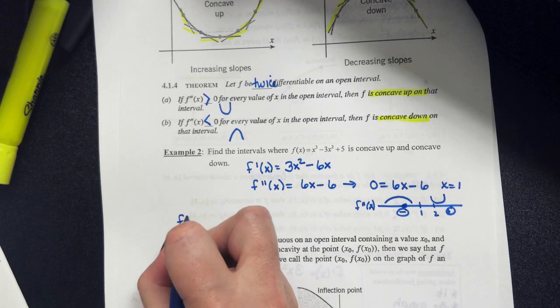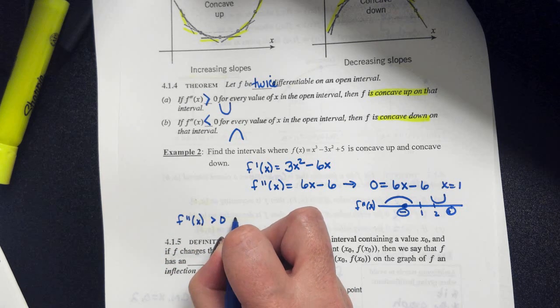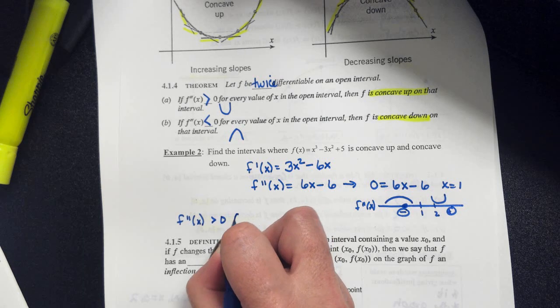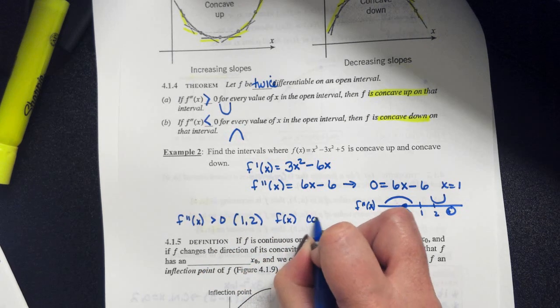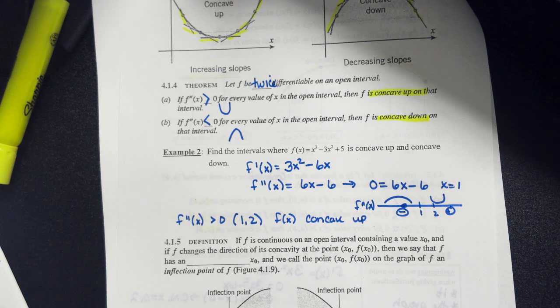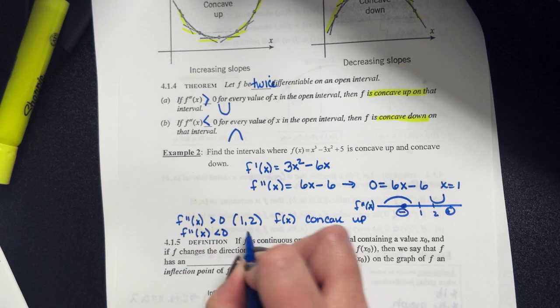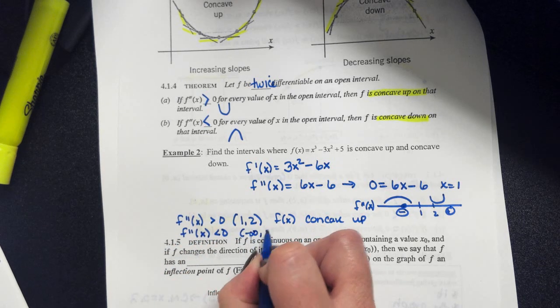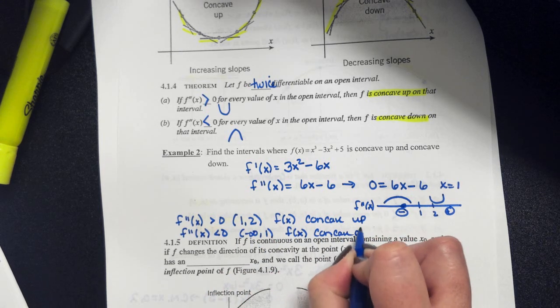So since your second derivative is greater than 0 in your interval 1 to infinity, I know that f of x is concave up. Since my second derivative is less than 0 from negative infinity to 1, f of x is concave down.